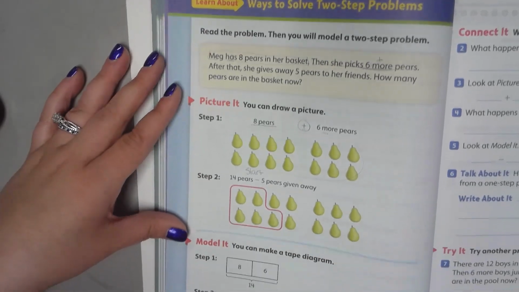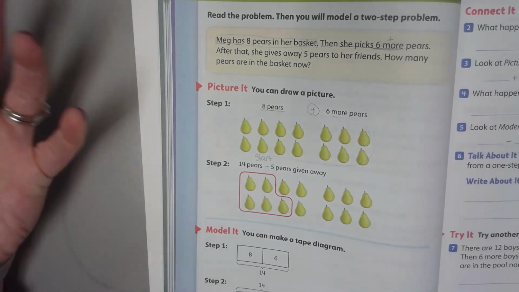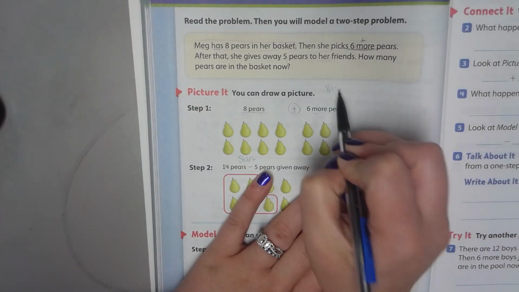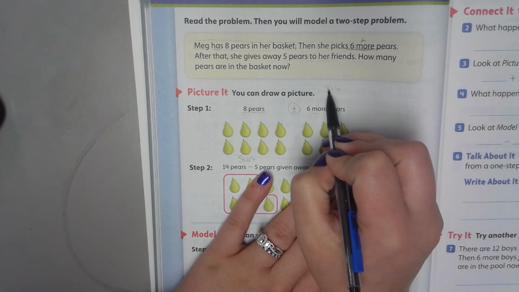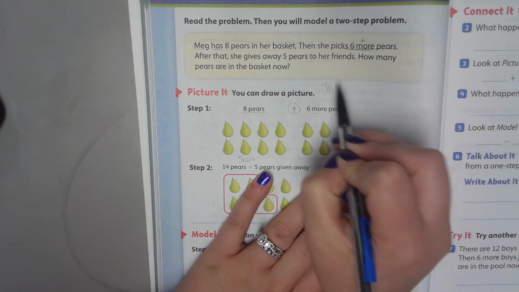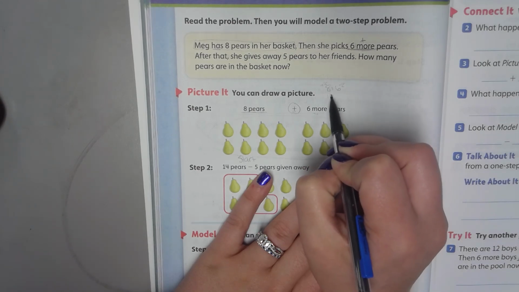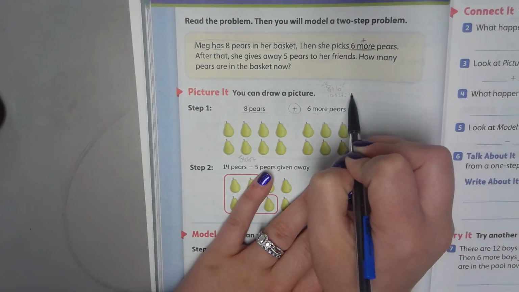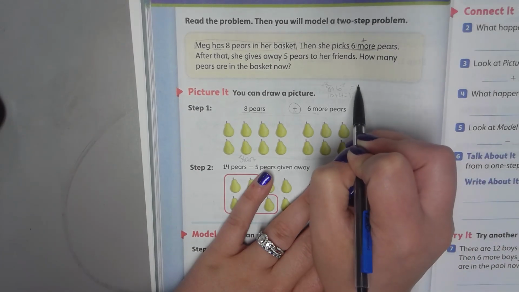So then you have to solve that problem. What is 8 plus 6? You can make it 10, which means 8 plus 2, so 6 minus 2, which would be 10, 6, 5, 4, would be 10 plus 4, which would equal 14. So 8 plus 6 equals 14.